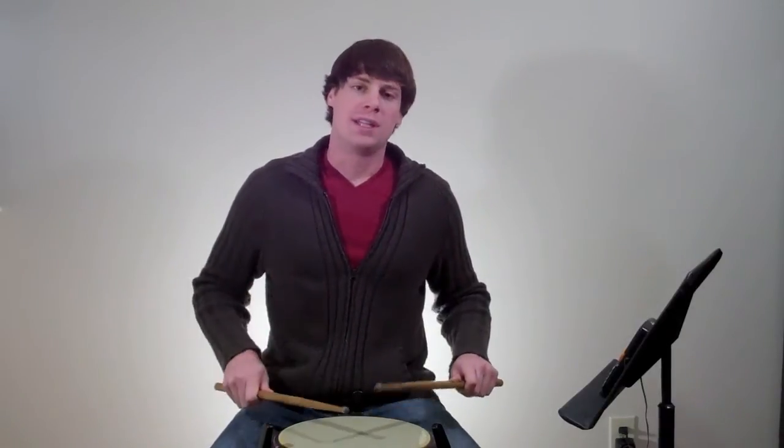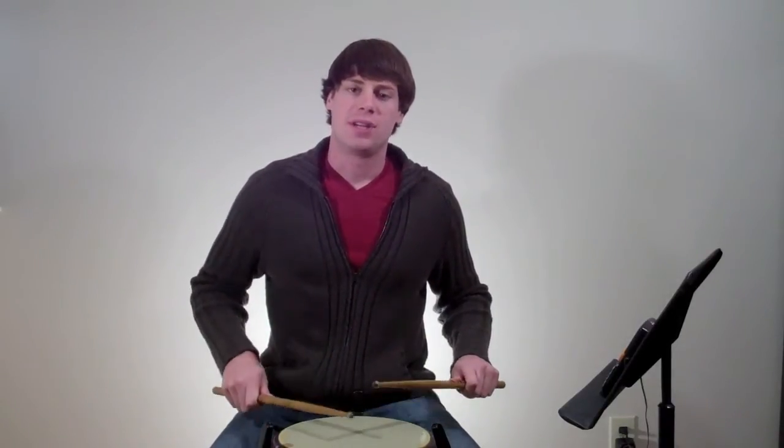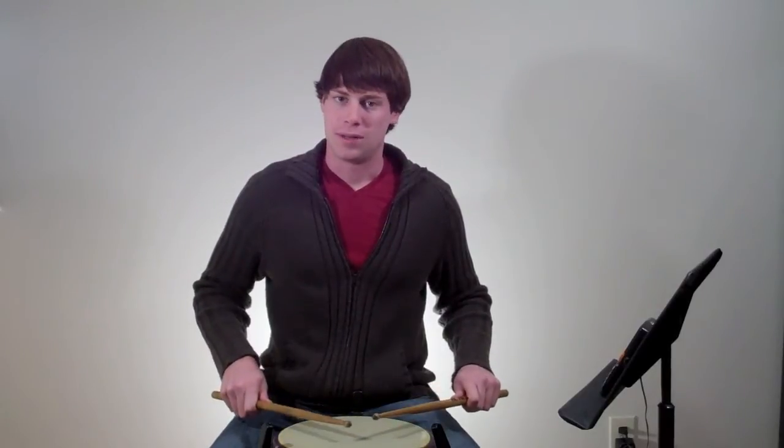So, in the 16th note grid, we're going to start with the accent on the downbeats. Okay? So, the first measure of the 16th note grid is simply 4 beats of 16th notes with accents on all the downbeats. That'll sound like this. 1 E and a 2 E and a 3 E and a 4 E and a 1.